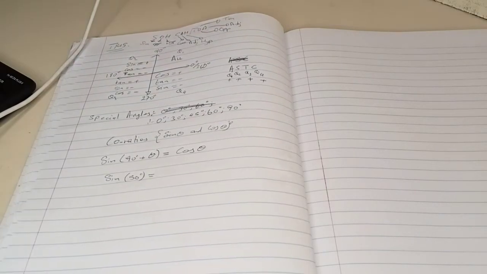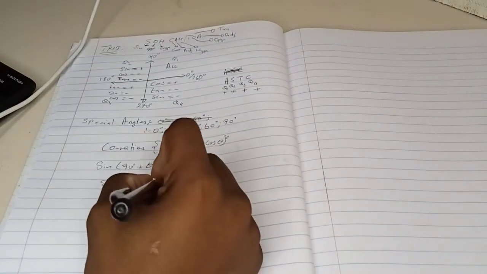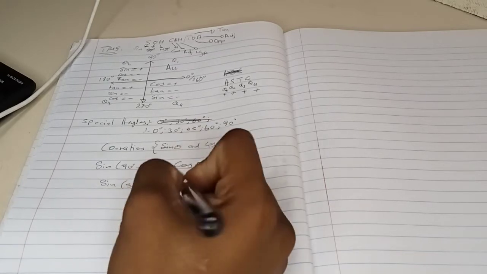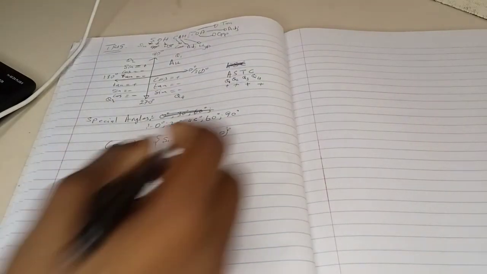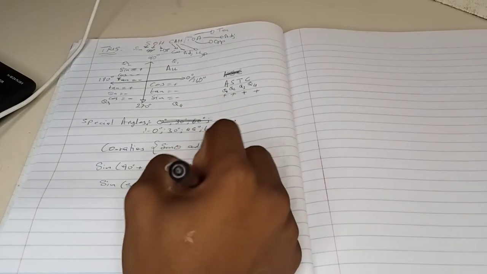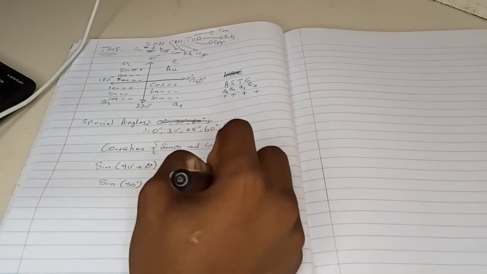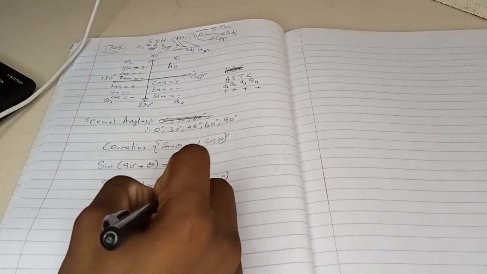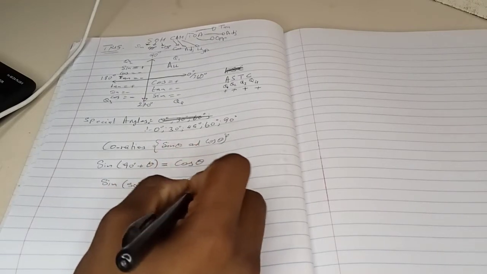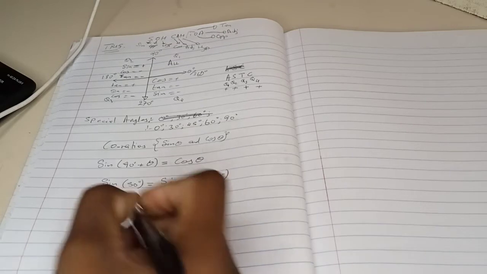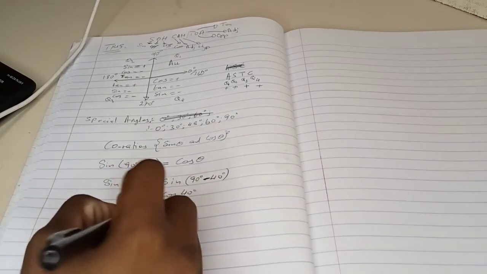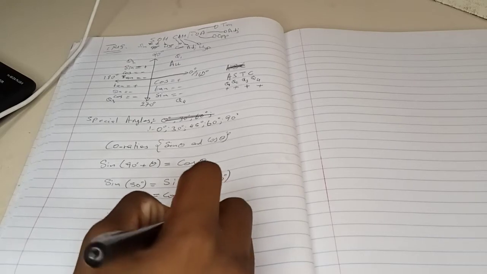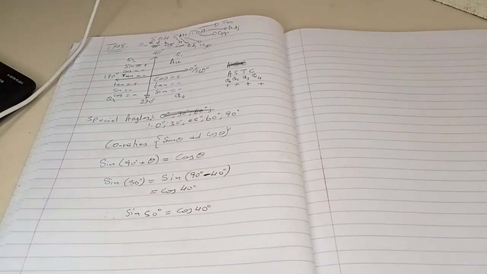So sine of 50 degrees is the same as sine of 90 degrees minus 40 degrees, and this is the same as cos of 40 degrees. Therefore sine of 50 degrees is equal to cos of 40 degrees.